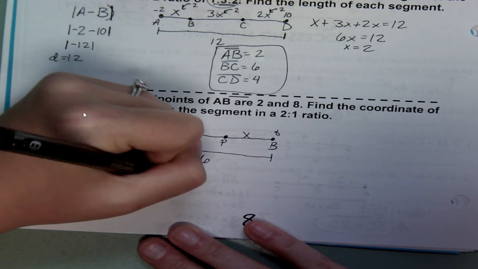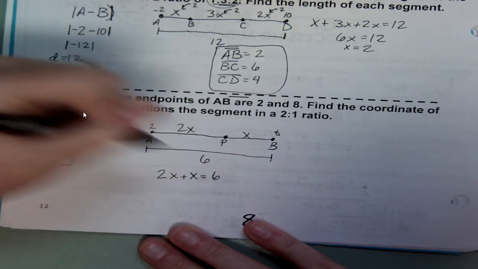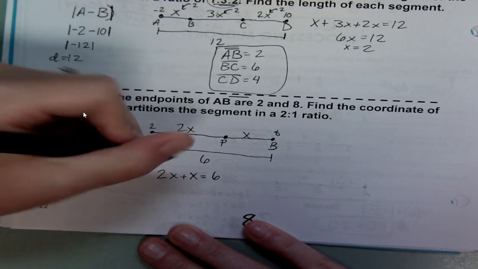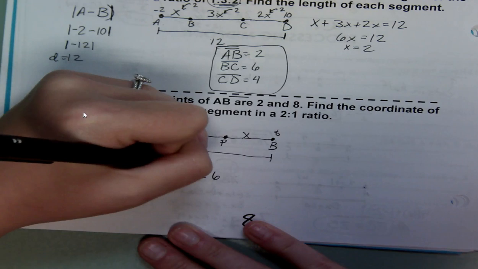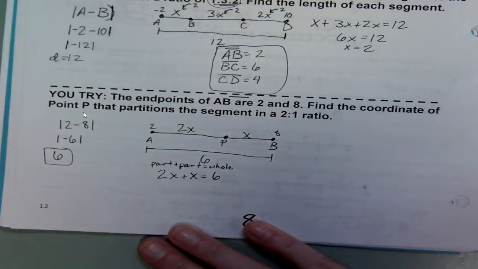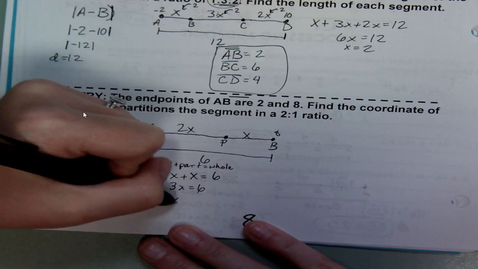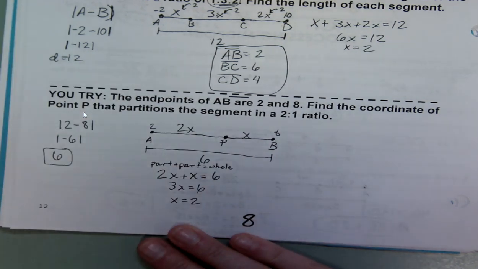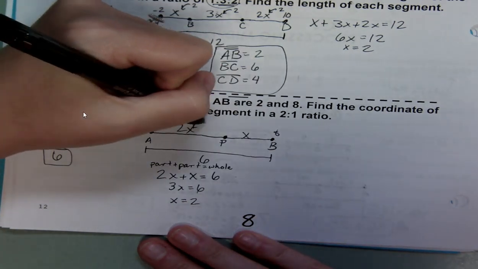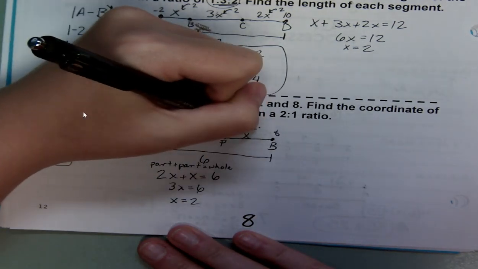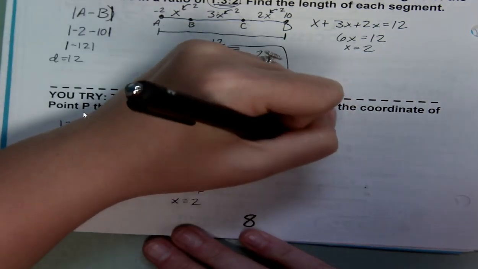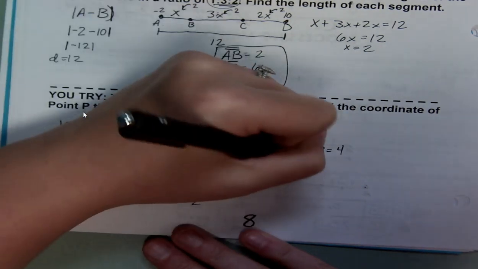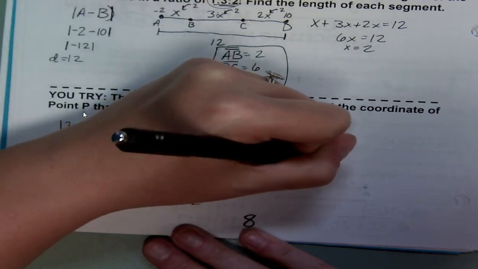And all we have to do is add 2x plus x to equal 6. So part plus part equals a whole. I'll write that. So 3x equals 6. X equals 2. And then we need to plug this back in. So multiply that by 2. Plug 2 in there. So the length of AP is 4. The length of PB is 2.